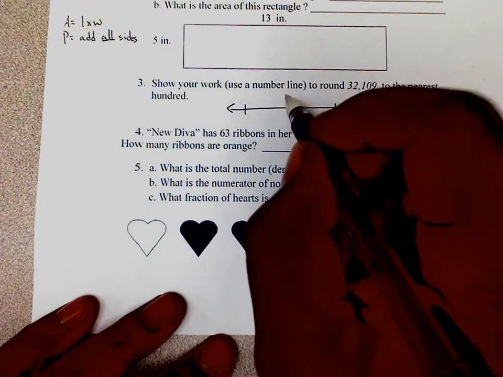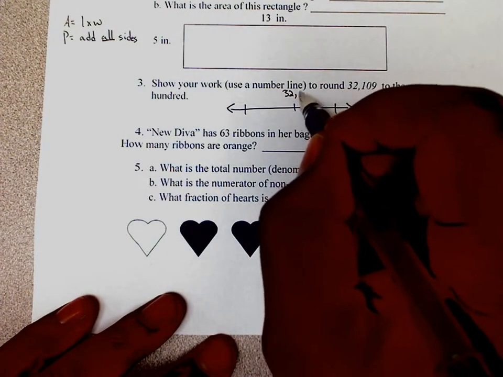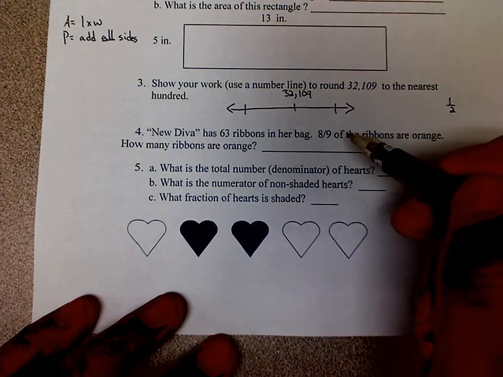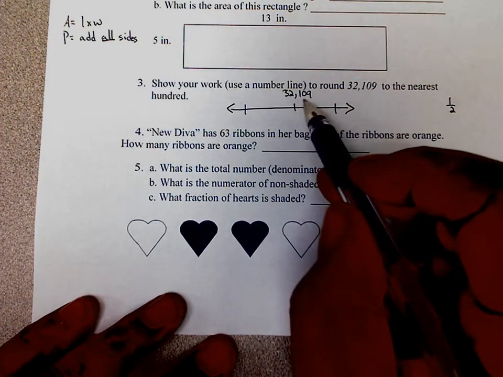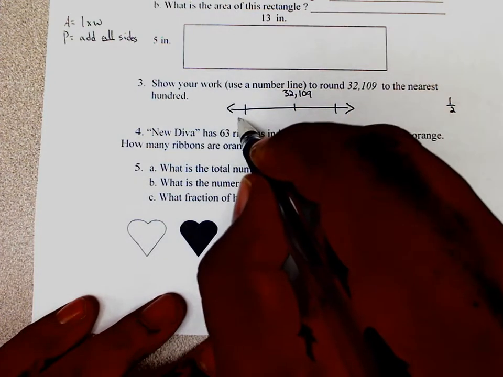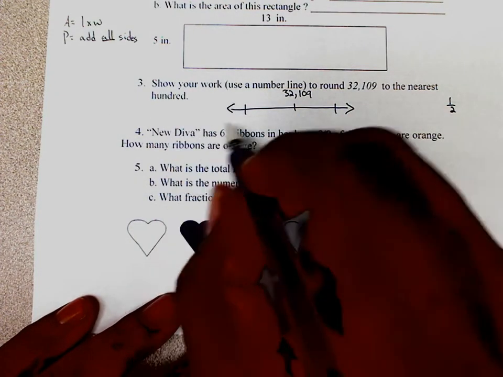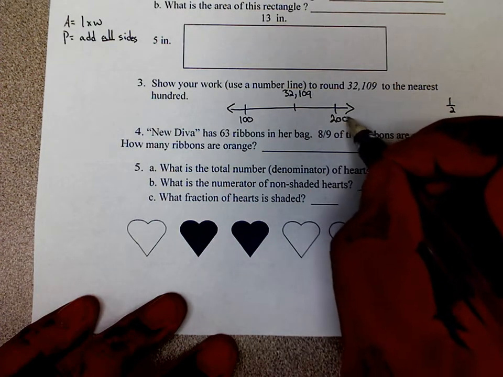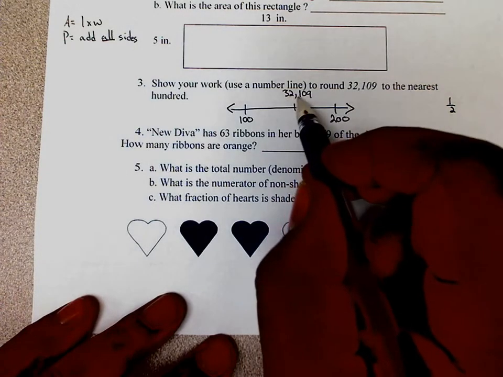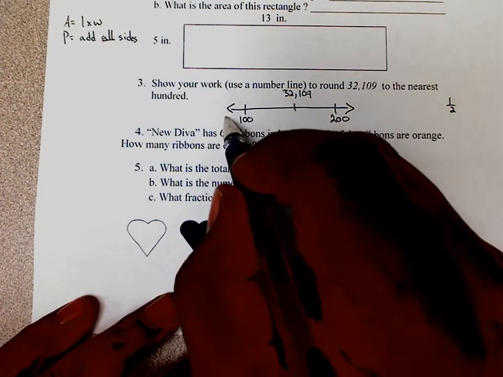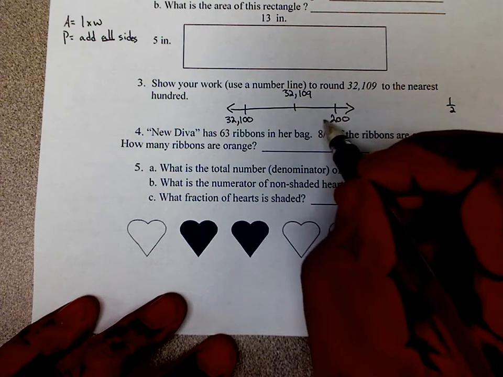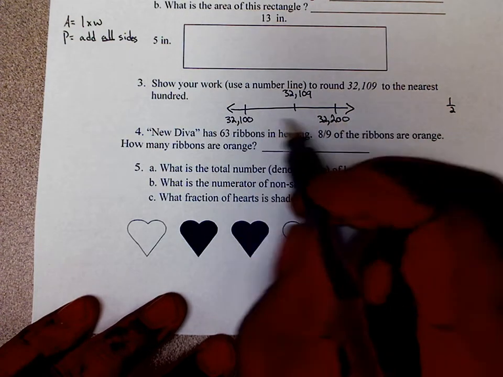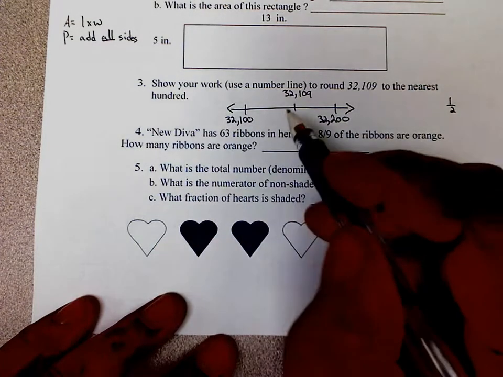Okay, the number we are rounding, which is 32,109, we would write at the top. If we're concentrating on the hundreds, we know that 109, if we skip count it by hundreds, would be between 100 and 200 on the number line. So 32,109 would be between 32,100 and 32,200 on the number line if we were rounding to the nearest hundred.